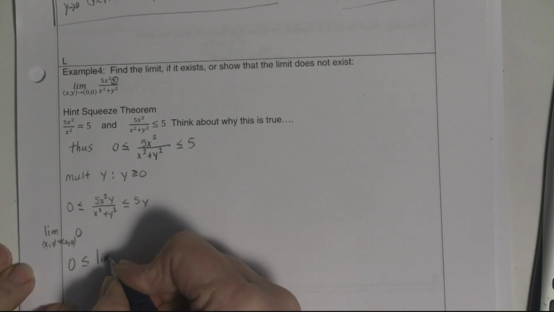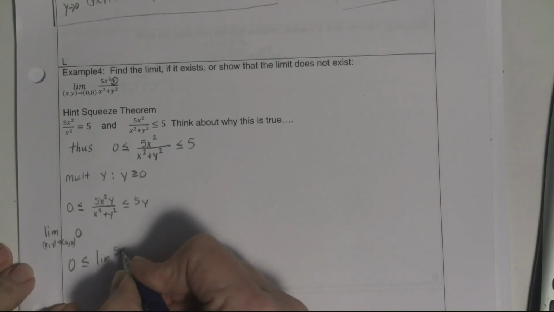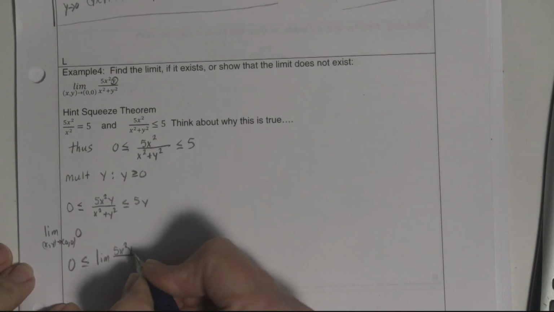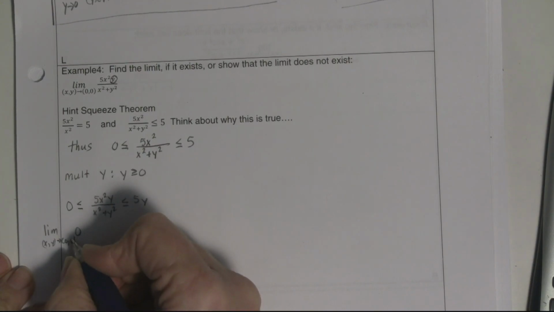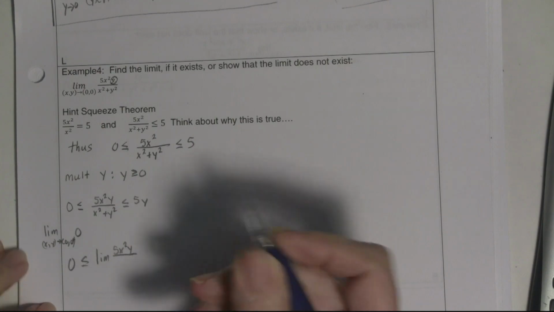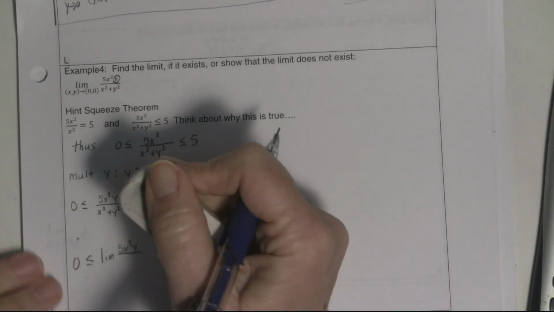And this is the limit as 5x squared y. I'm going to put a little plus on the y to make it more clear that I'm keeping y positive. x can be anything at once. Party on x.